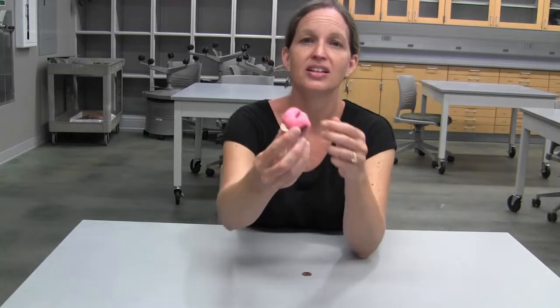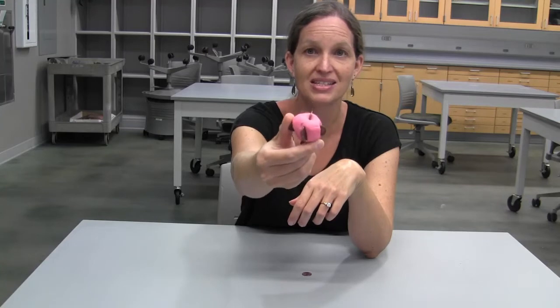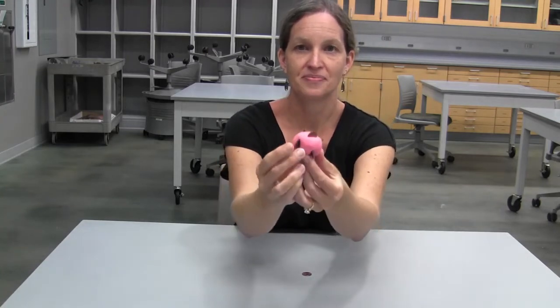Hello students! Today I'm going to be doing a demonstration for you about how foliation forms in certain types of metamorphic rocks. So for this demonstration I have my protolith, which is just a ball of Play-Doh, and you'll see that I have stuck some pennies into that ball at kind of random positions.